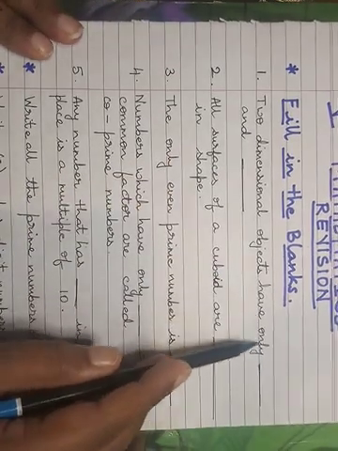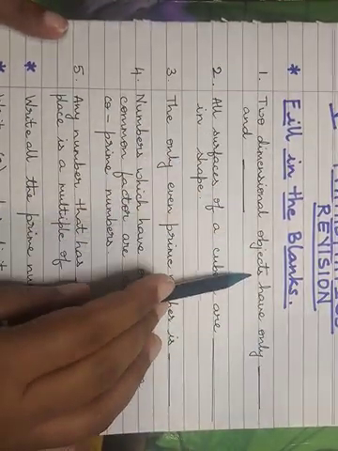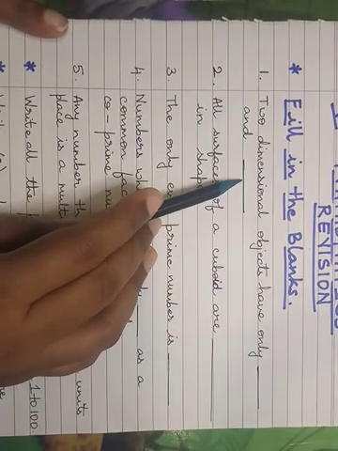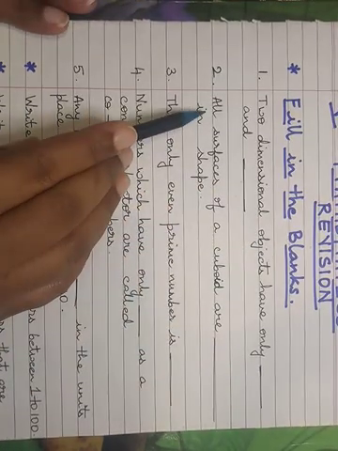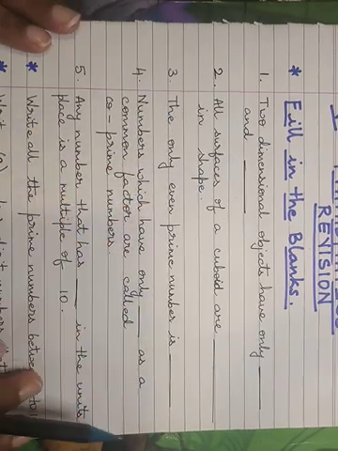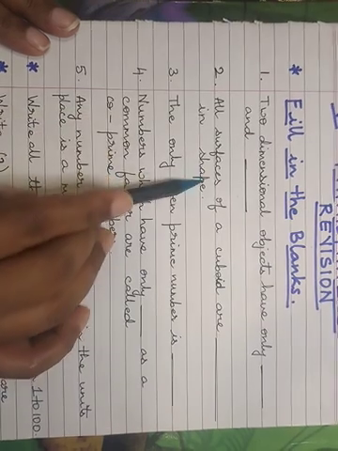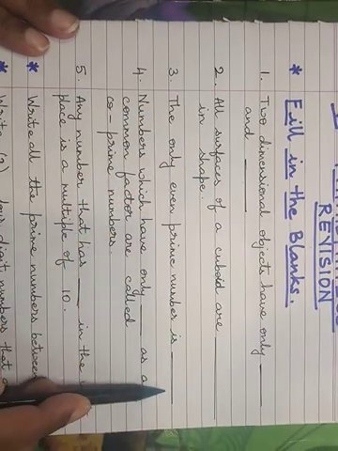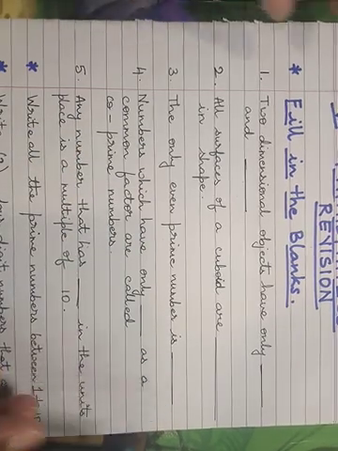Two-dimensional objects have only dash and dash. I'm repeating again. Two-dimensional objects have only dash and dash. Yes, I'm sure you already know the answer. I can hear some of them telling me that. Very good. Okay. All surfaces of a cuboid are dash in shape. The only even prime number is dash.